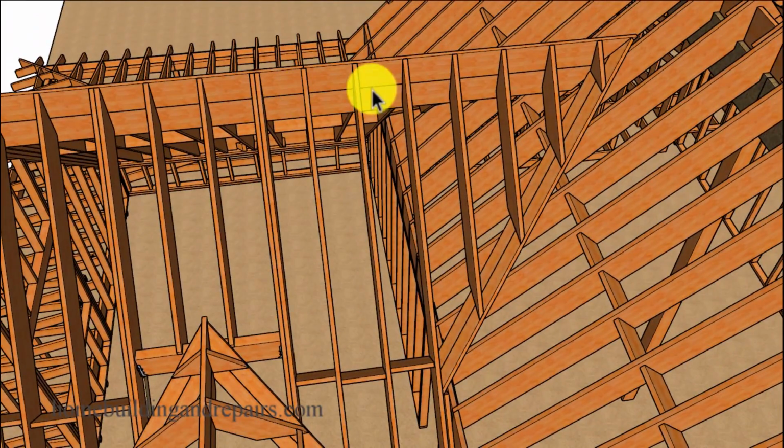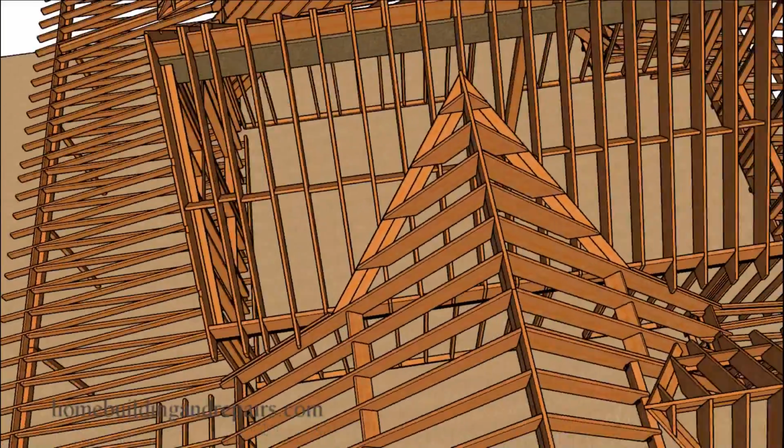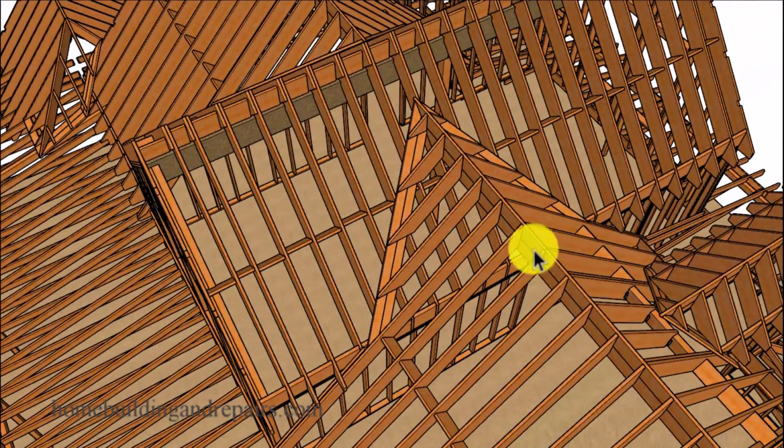And then this roof here will build over this roof. You'll put the roof sheathing on this first, and then build this section of the roof over it, along with your fill rafters, common rafters here. And again, we have 2 boards creating our roof ridge.